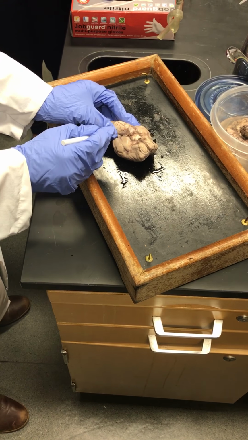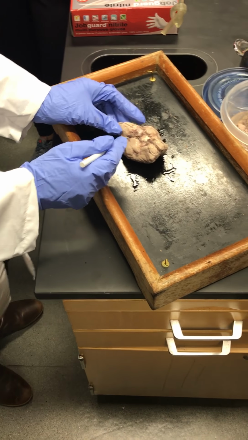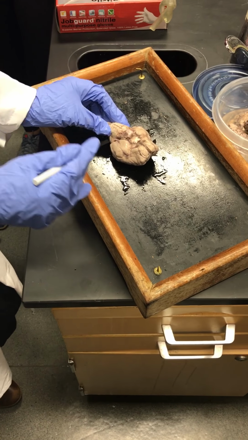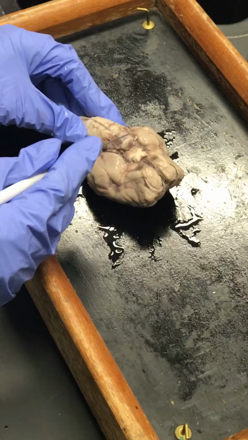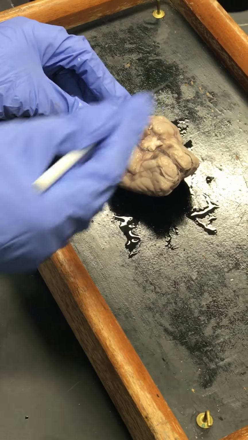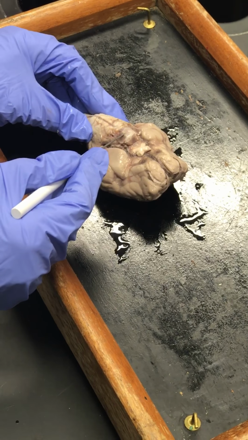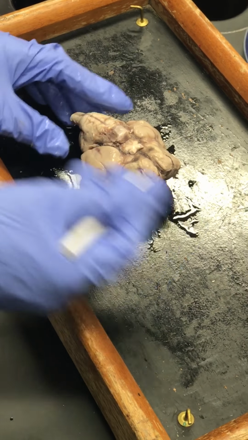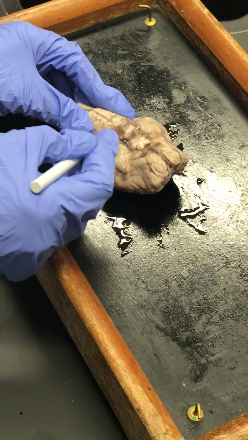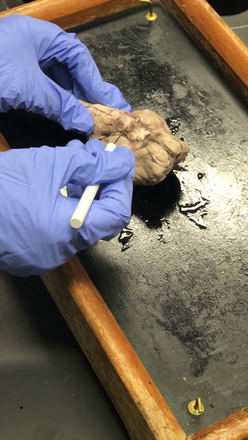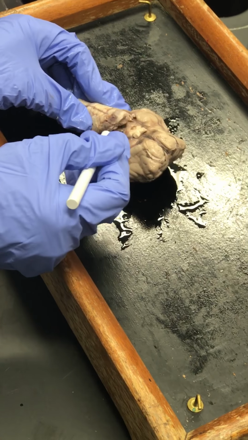So this bulgy thing here, that I think when you did your own dissection on those brains, the pituitary gland was not present, because on this one it is, and I'm happy. This bulgy thing is pituitary gland. I'm poking into that. It can be removed easily.